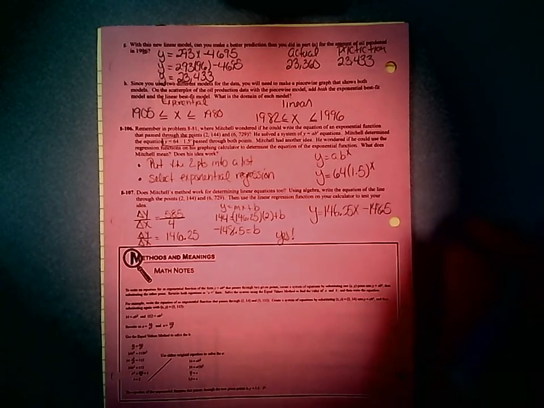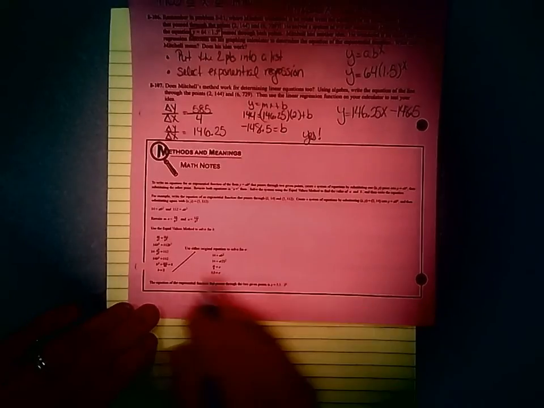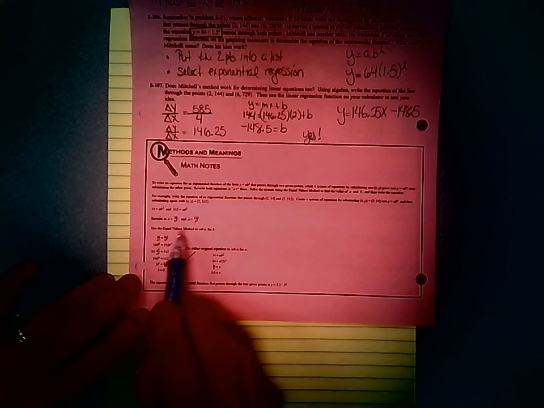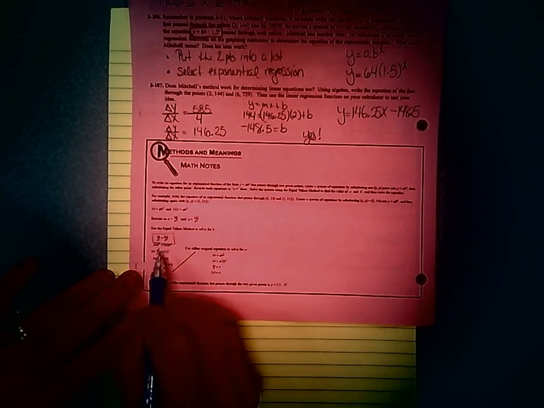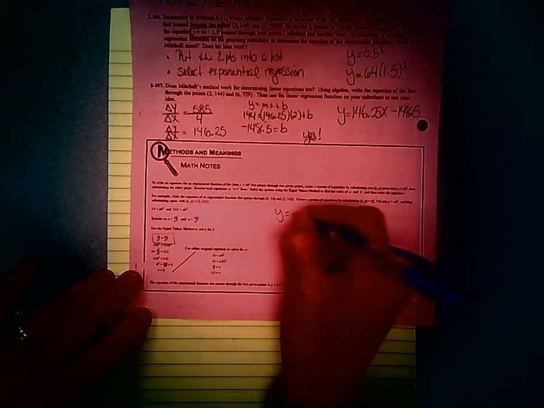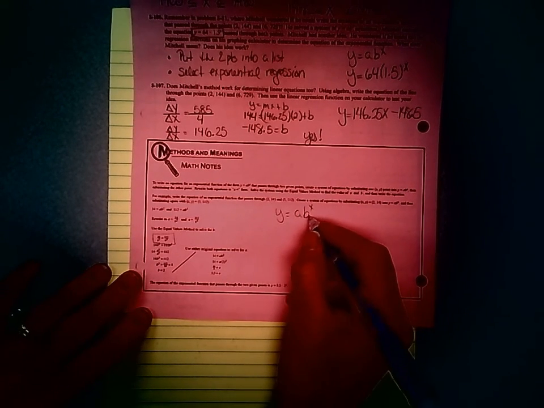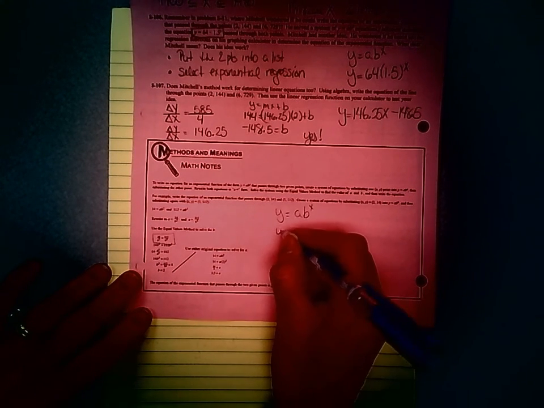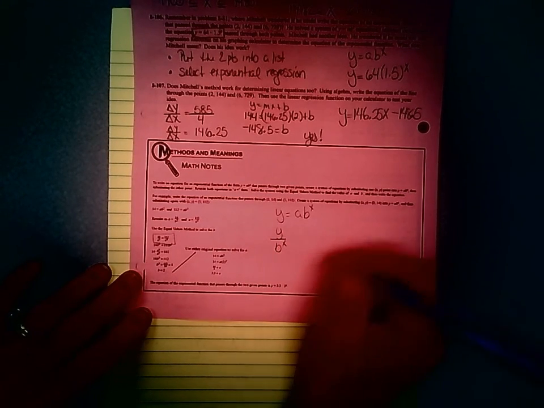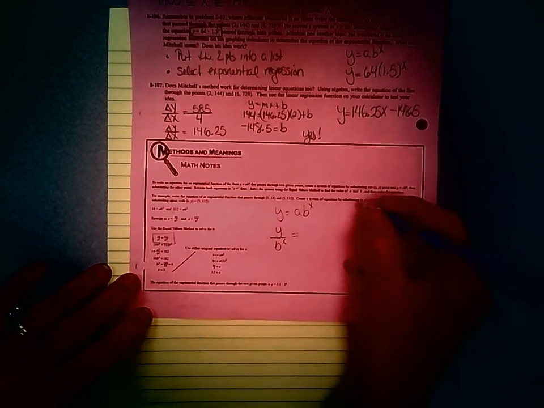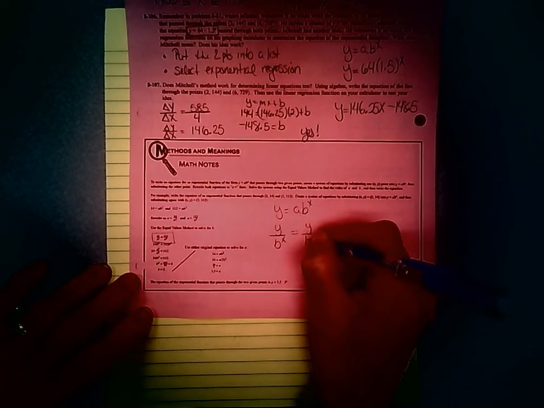Okay, now down the bottom, we do have the math notes. So this is just the equal value method, which is a little bit easier. If you have y equals ab to the x, if you solve for a, you're going to have y over b to the x. That has to equal the other value of y over b to the x.